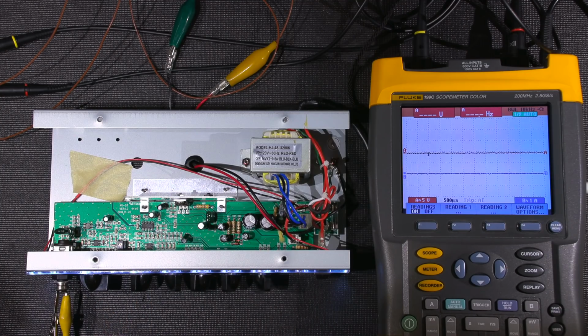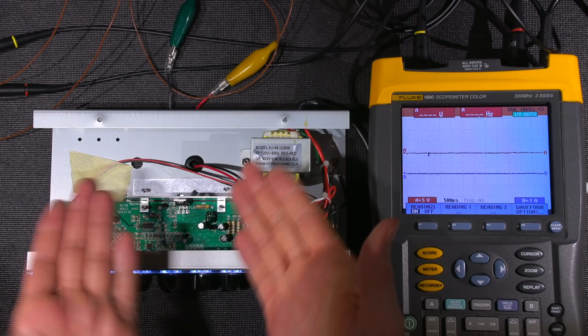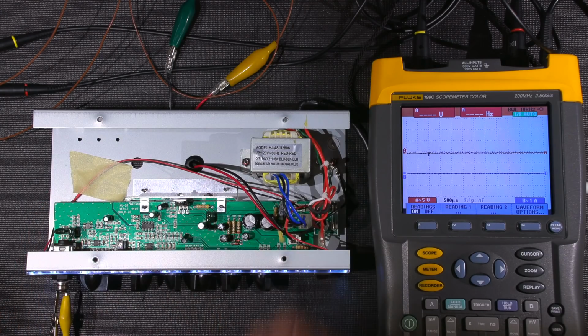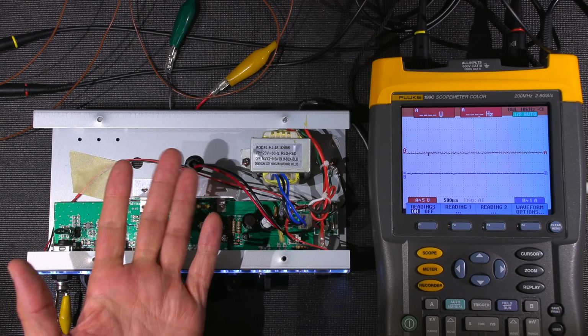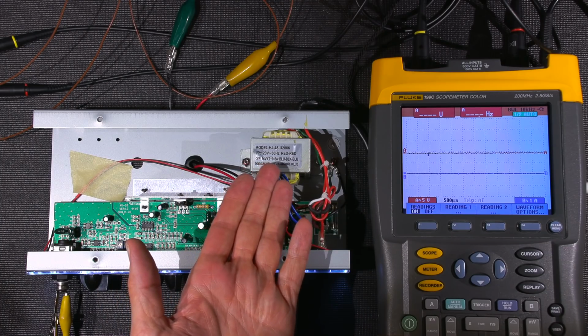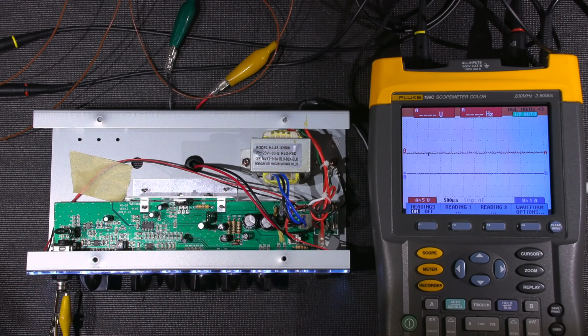Now, here's something very interesting. So why is this rated for, say, 15, 18 watts, something like that? And why, if this is doing what it's supposed to do, why is it distorting so early?